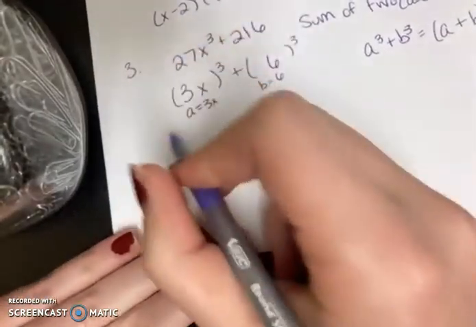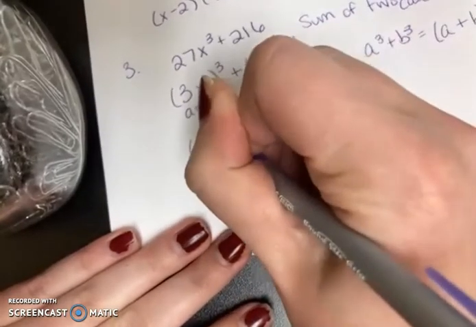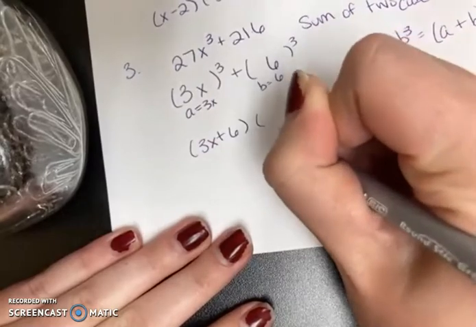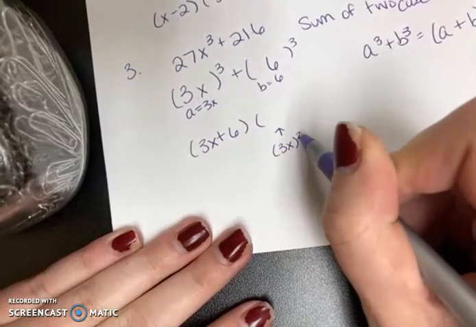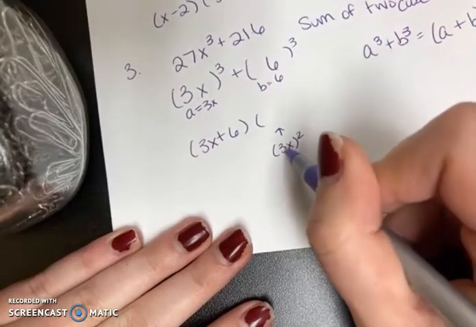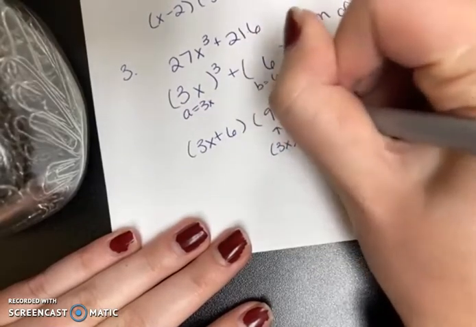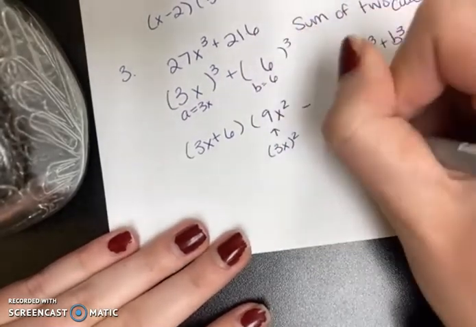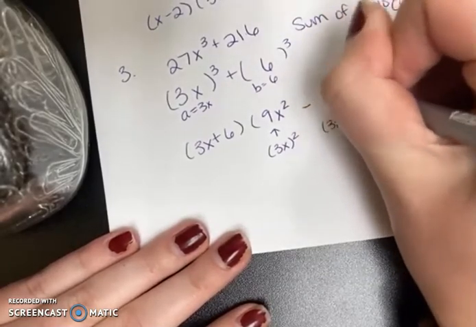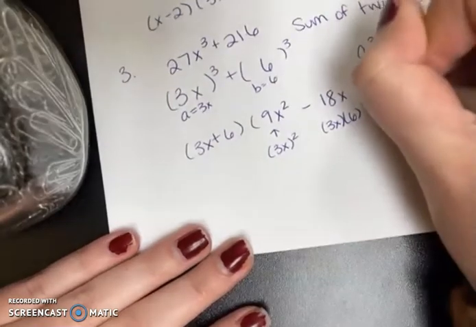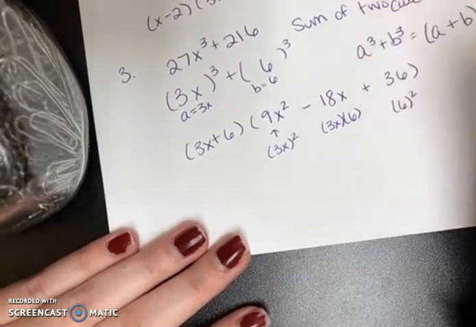Okay, so that means I'm just going to plug in my A and B. I have 3x plus 6. And then here I would put my A being squared. So 3x squared, I distribute the power because it's multiplication, I can do that. So 3 squared is 9, x squared is x squared. Minus A times B, so 3x times 6 is 18x. Plus my B squared, so 6 squared is 36.